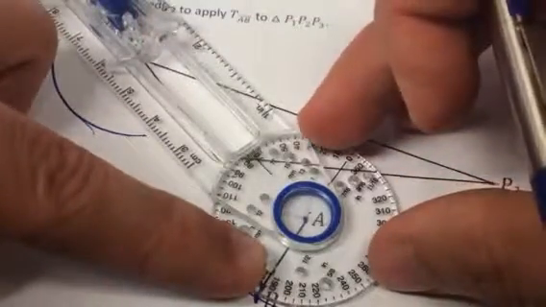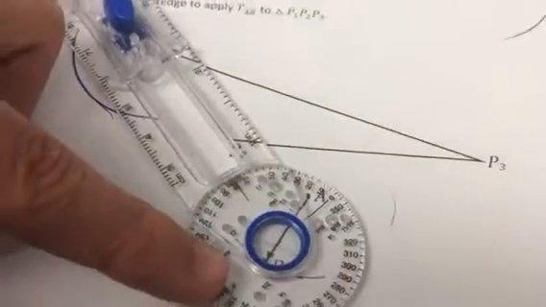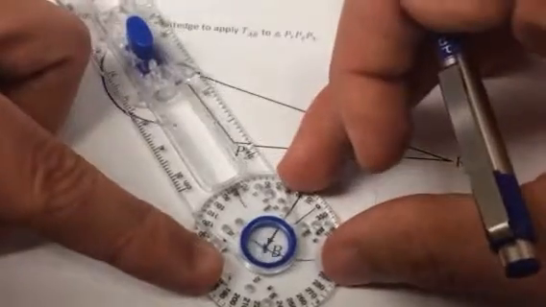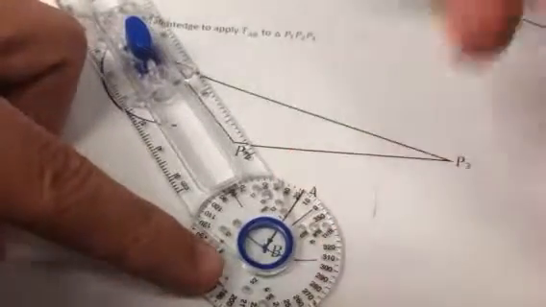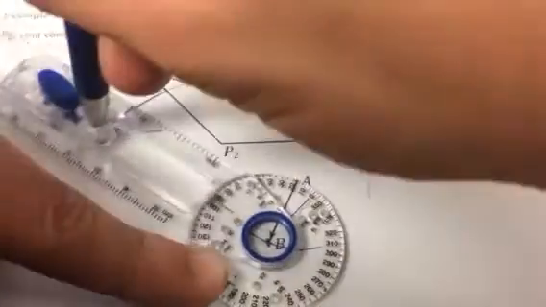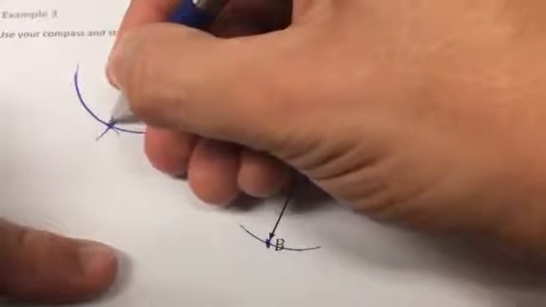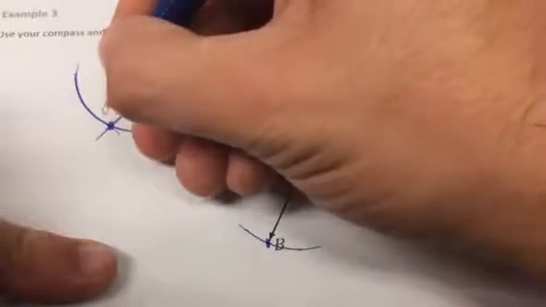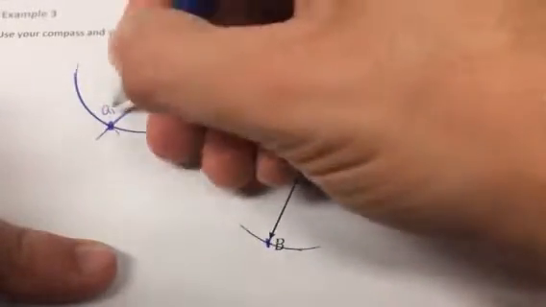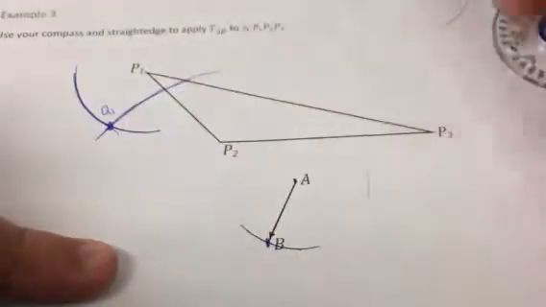Once I have that distance, I'm going to put B as my center. Let me zoom out a little bit. So B is my center now. And wherever I set it, I'm just going to do that. This is going to be my new Q1. All right. That's going to be my new point. So this P1, it's now moved over here.